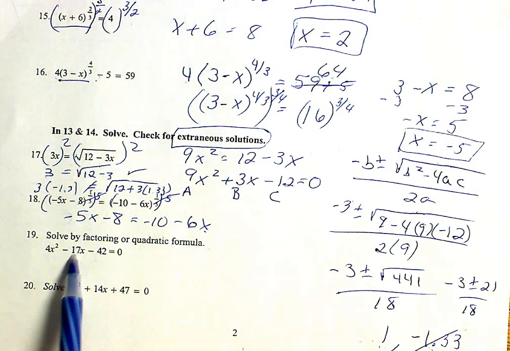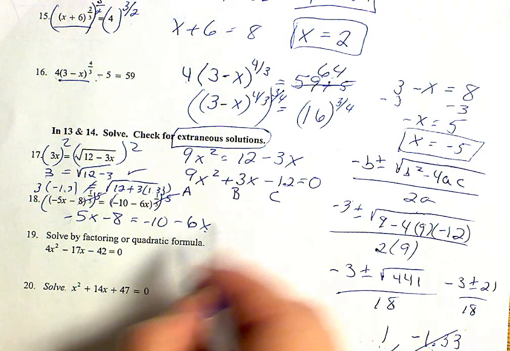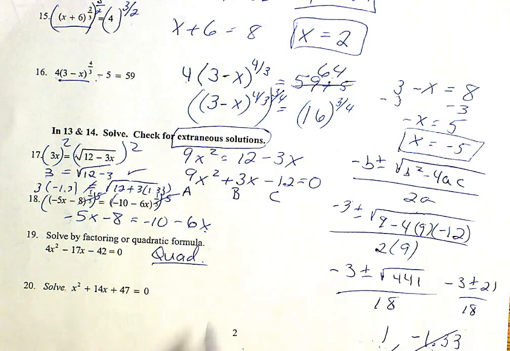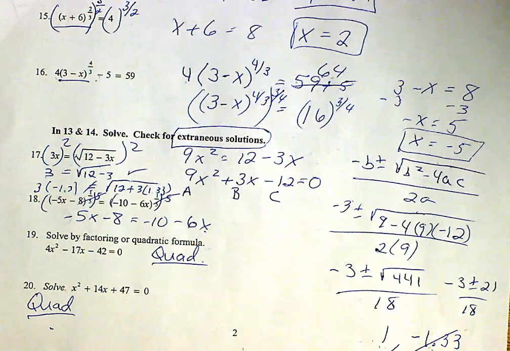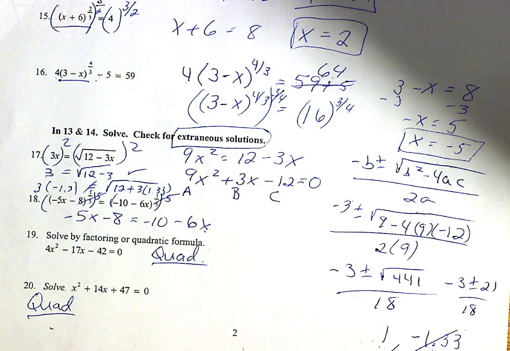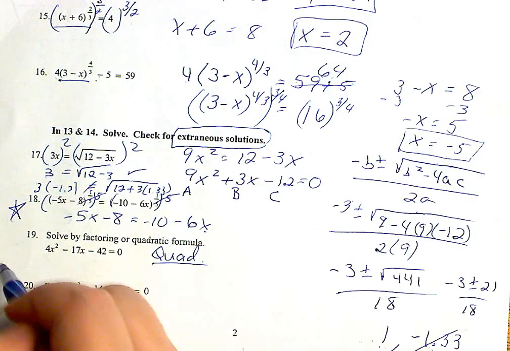On 19, again, just use the quadratic is what I would do. And also use the quadratic on 20. You do have the answers on the back of your review sheet too, to check your work on those. So make sure you finish these 3 up.